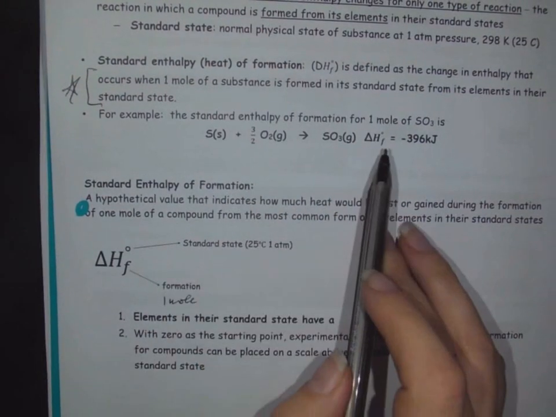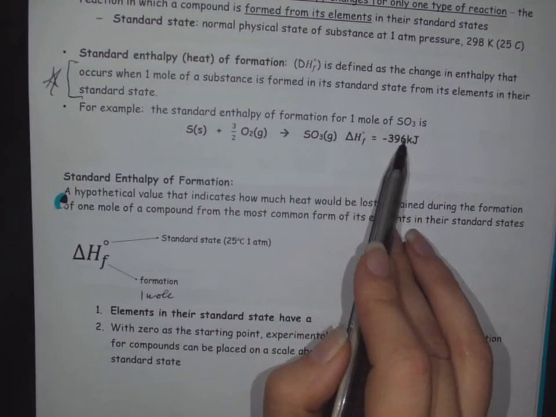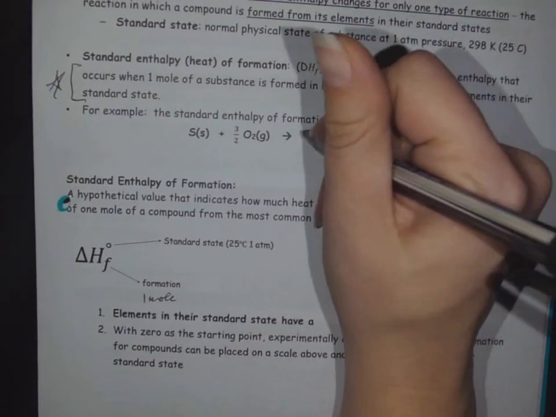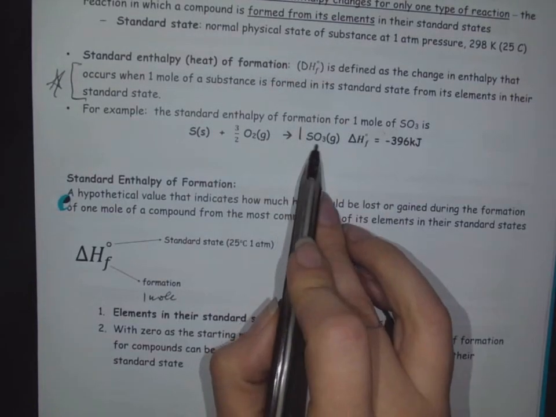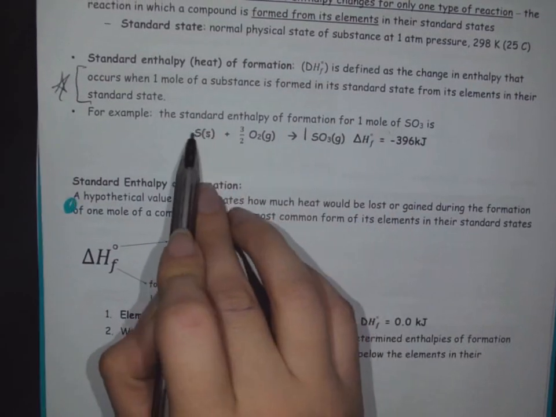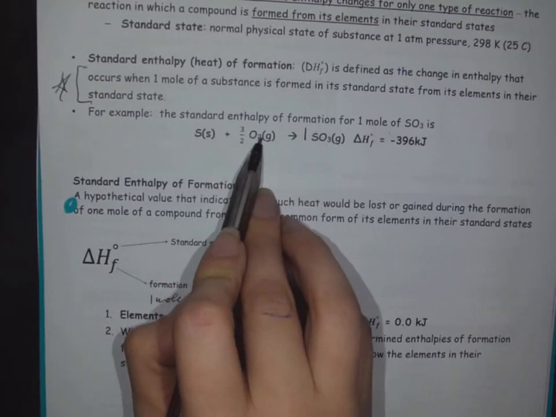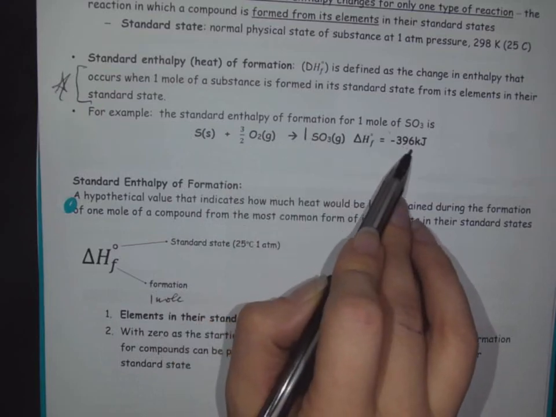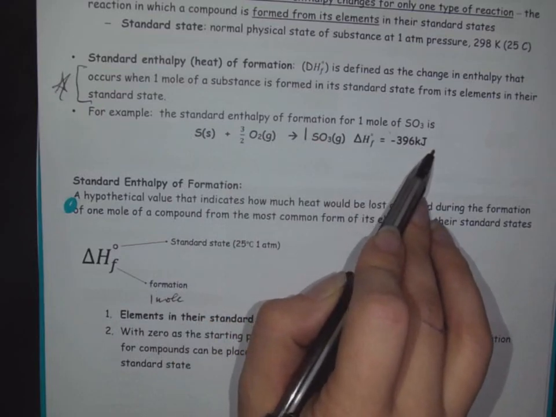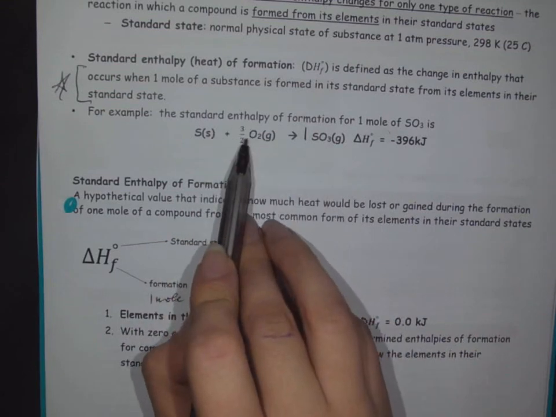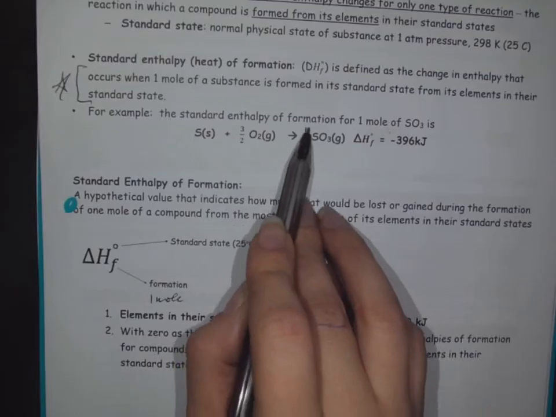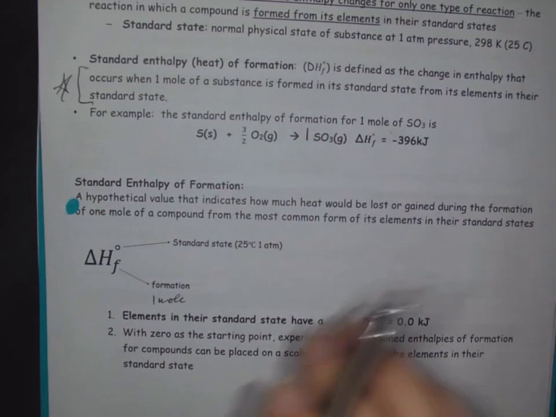Okay, so this delta H of formation is specifically for sulfur trioxide, this SO3. We're forming 1 mole of the sulfur trioxide from the individual elements, sulfur and oxygen. And the delta H when this formation occurred was negative 396 kilojoules. Okay, cool. That's why we have this weird fraction. Don't stress out about that. The reason why is this had to be 1 mole for that.